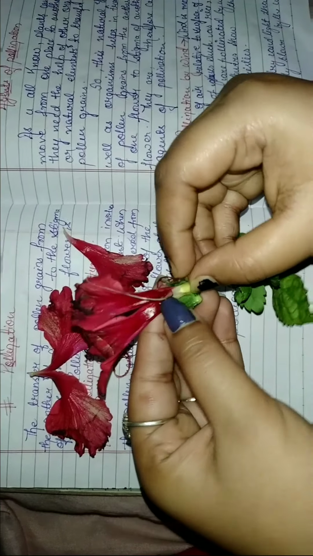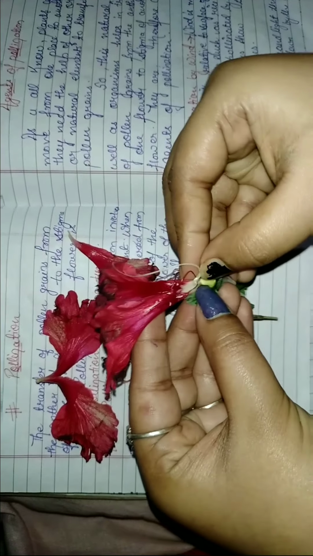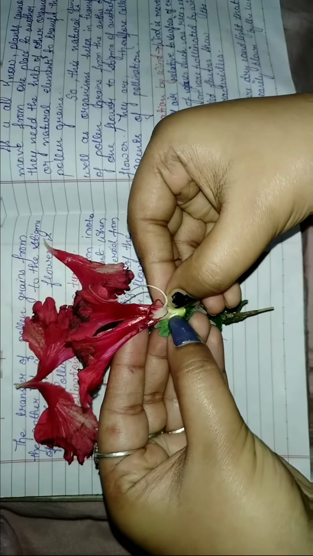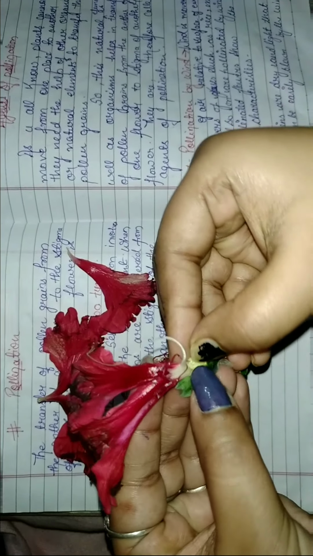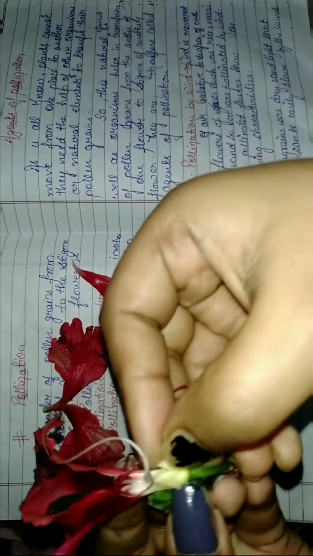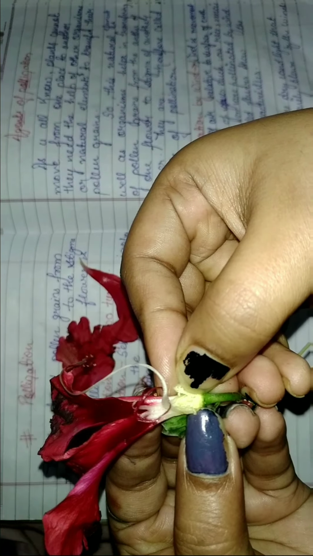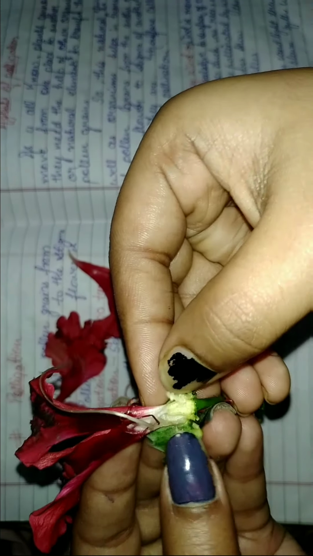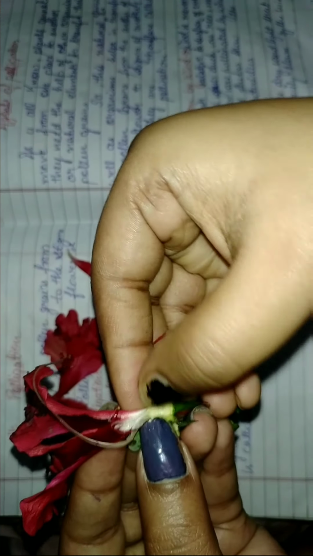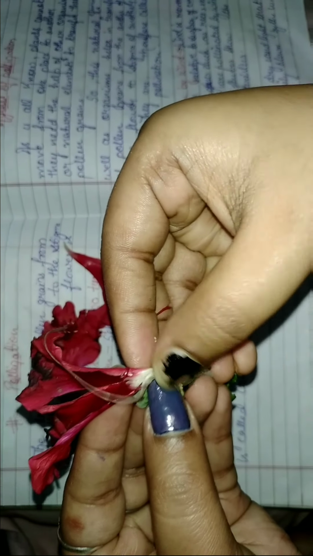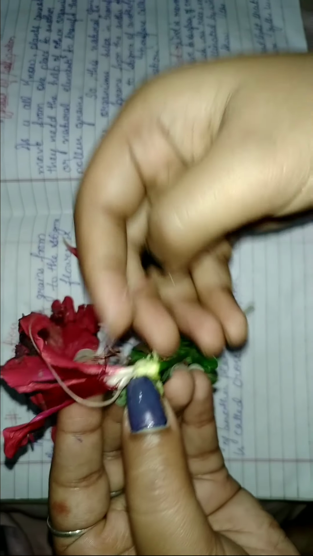In this ovary you can see numerous ovules are there. See, numerous ovules. You can see it here, numerous ovules. These ovules contain the egg cell or female cell.